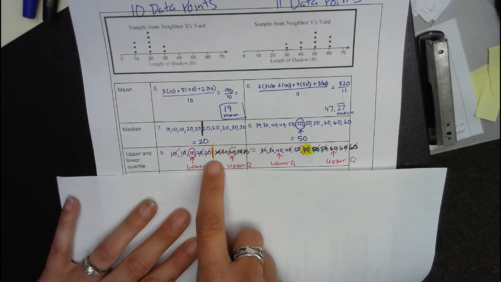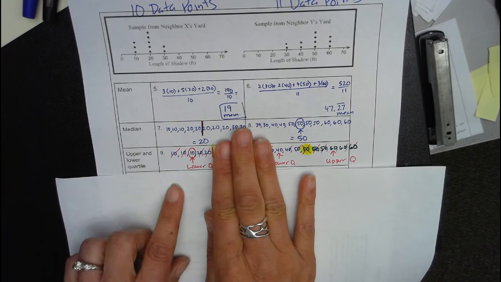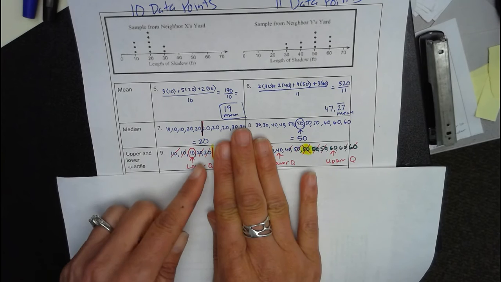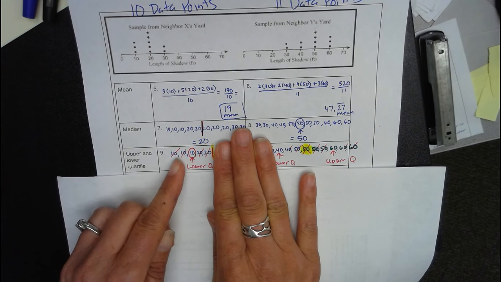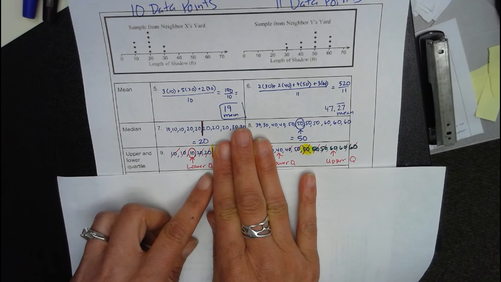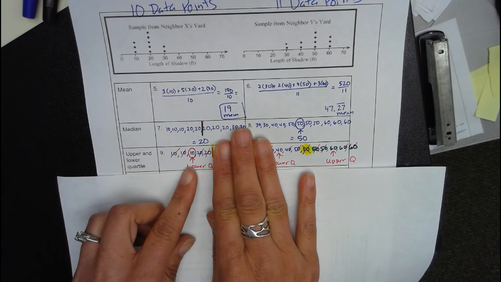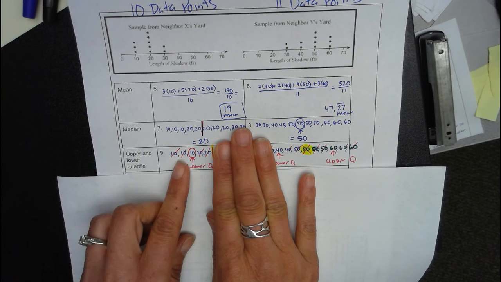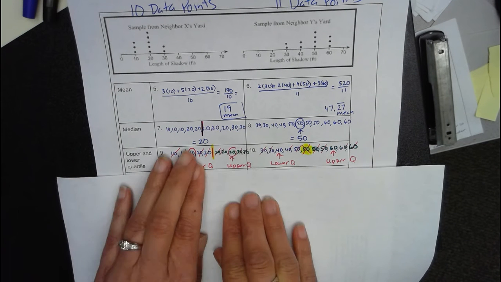So when I'm looking at this, the line divides it into the lower half. So when I'm looking at the lower half, I'm just going to cross off the larger and the smaller until I get to the middle of this. The lower quartile is the middle of the lower half of the data. You're just finding a median again, just of fewer numbers. So this is my lower quartile.